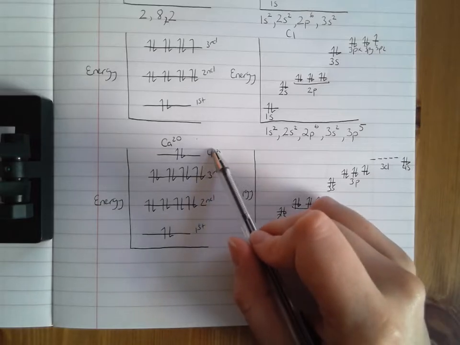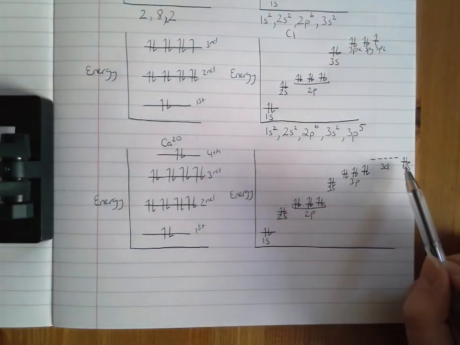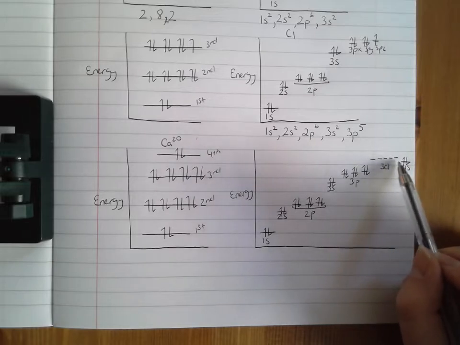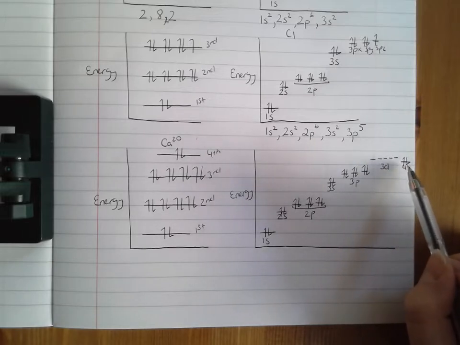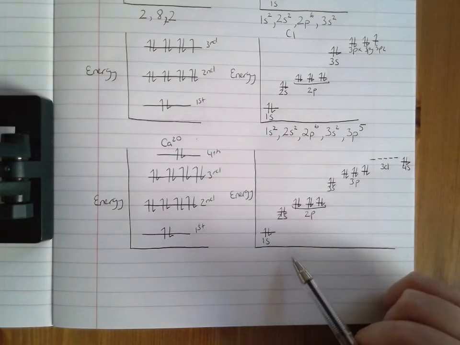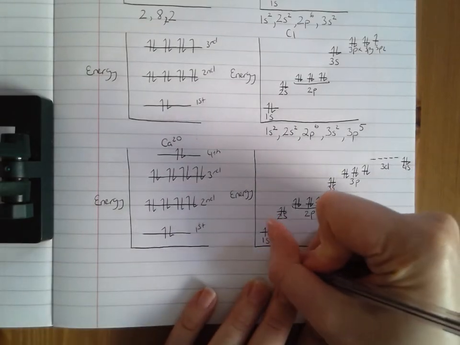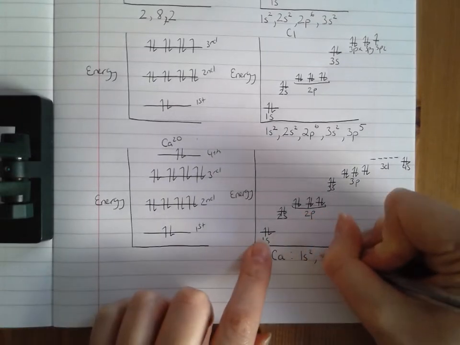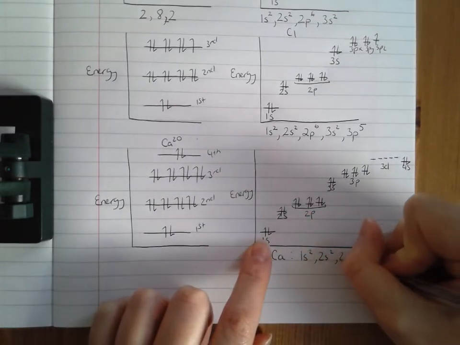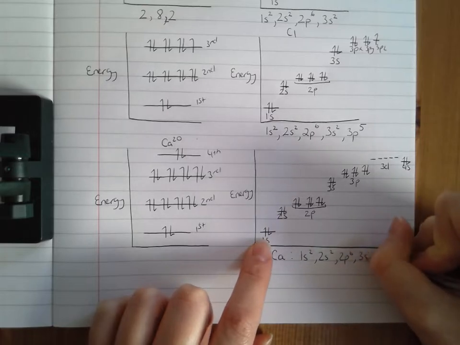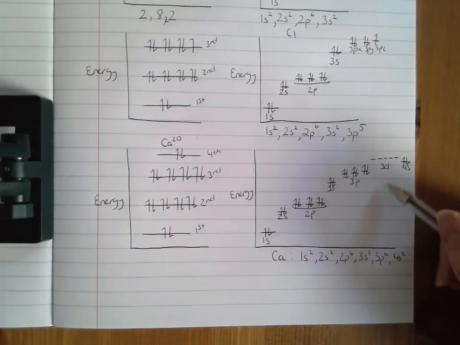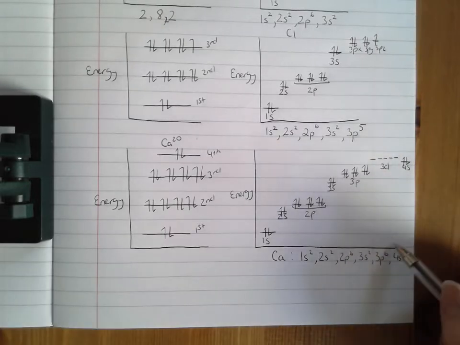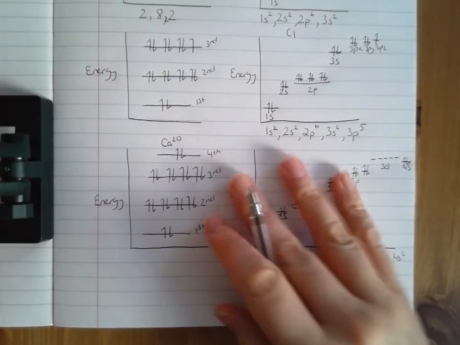We were skipping to the fourth shell because the 4s orbital was lower in energy than the 3d orbital, and so it fills first. So if I were to write the electron configuration for calcium, I would write it as 1s2, 2s2, 2p6, 3s2, 3p6, 4s2. I don't even need to include those 3ds because they haven't been filled.